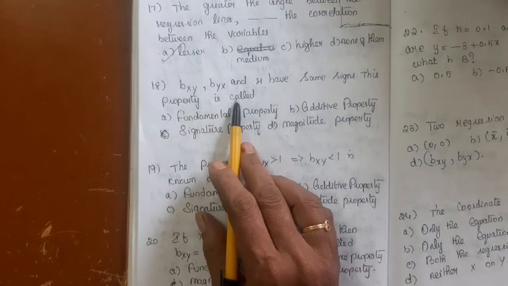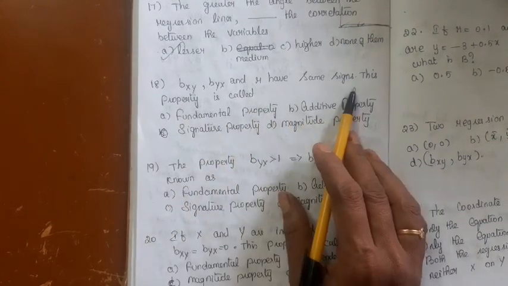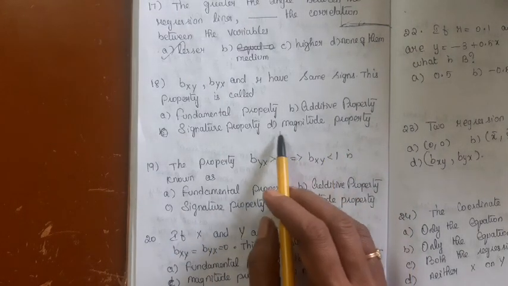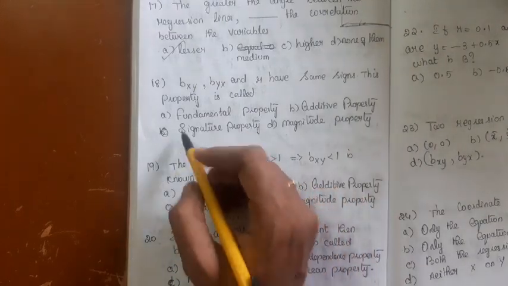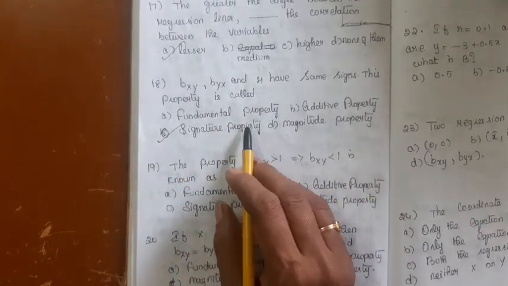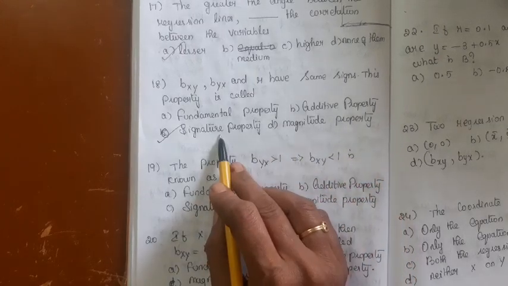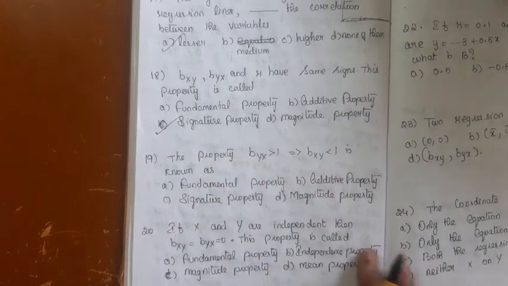Bxy, Byx and R have same signs. This property is called signature property. It is not fundamental property. It is not additive property. This property is called signature property.